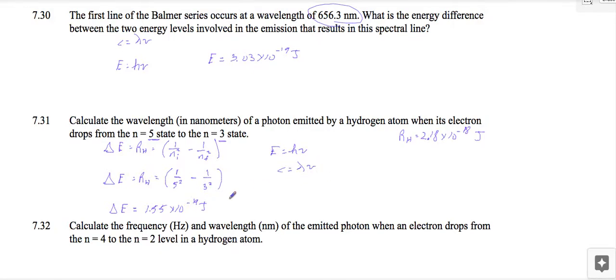So this problem is actually very long. We have our joules. Plug this into the next equation, the photon equation, and then we get the frequency and plug it into the wavelength equation, and we end up with the wavelength equal to 4.86 times 10 to the minus 7th meters, or 486 nanometers. So there is our final answer.